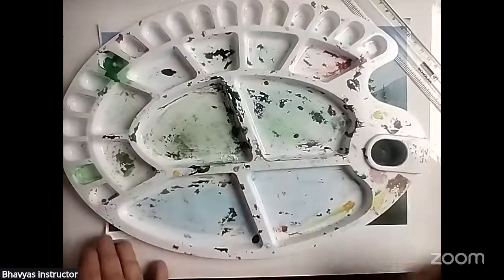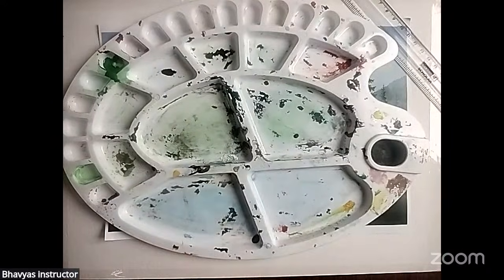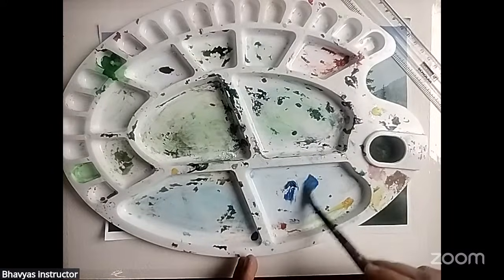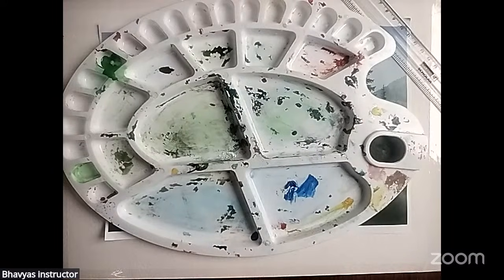So this is my color palette. I am using this color palette. Now you just take one brush and add a little bit of cobalt blue hue.